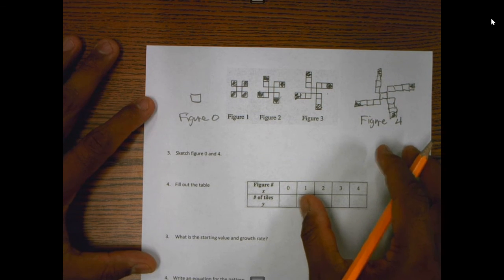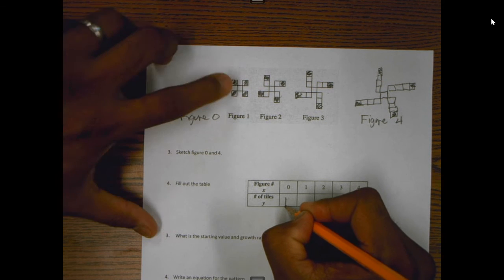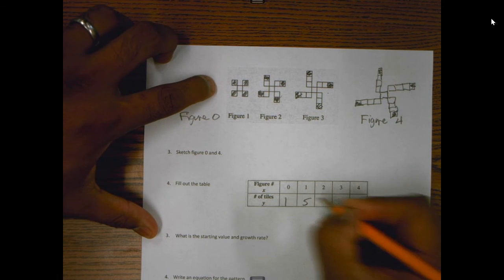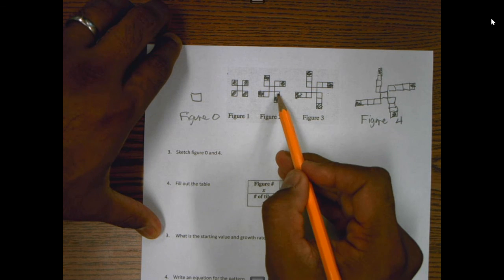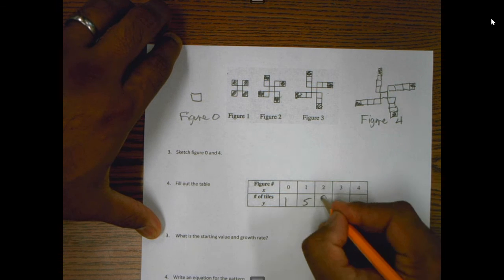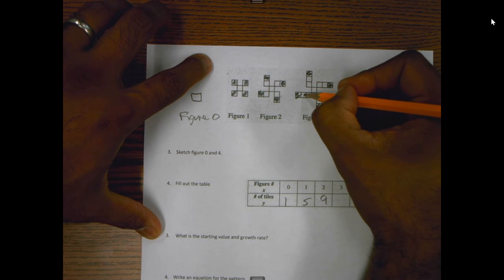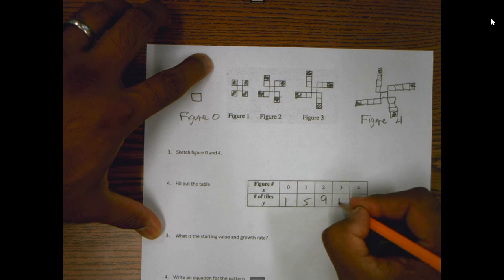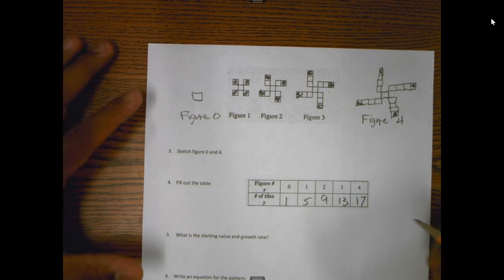Now I'll fill out my table. Figure 0 has 1 cube. That's got 5 cubes. This has got 9 cubes. Then 13 cubes. You could probably guess this one's going to have 17 cubes.